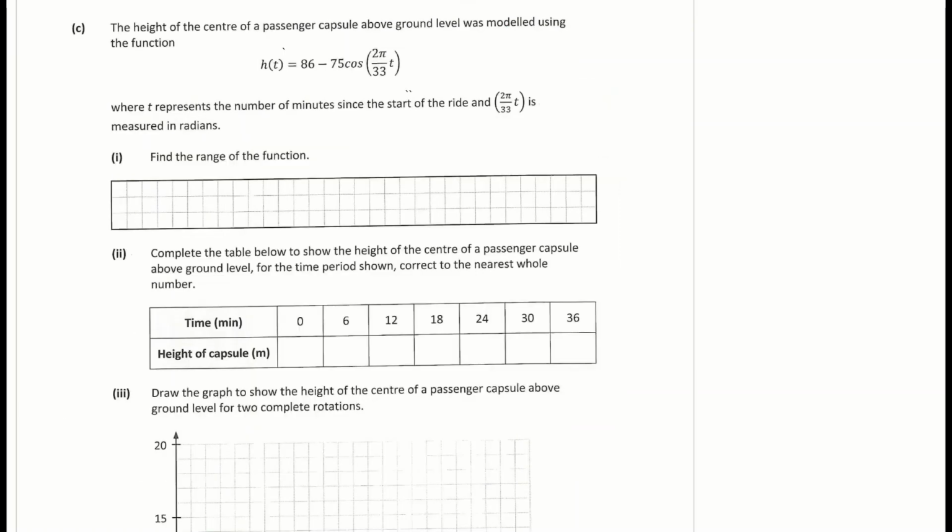Part C, the height of the centre of a passenger capsule above ground level was modelled using the following function. C, part 1, find the range of the function. So the range is basically from the top to the bottom. So if I sketch this out very roughly here on an XY graph, just so we can visualize the cosine function, we know that the 86 here in front of it, the scale factor, this 86 is telling me where I go up and down on my y-axis. So I'm just going to mark in that 86 first of all onto my y-axis.